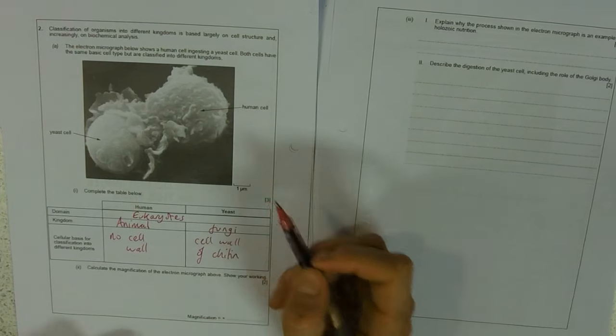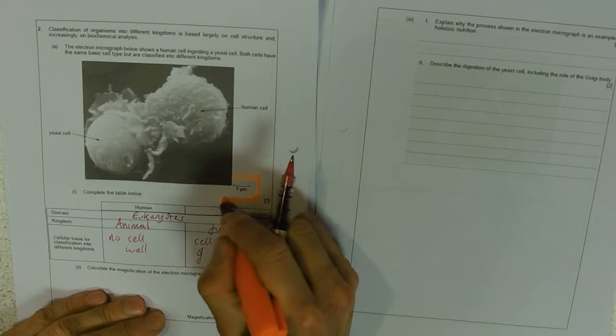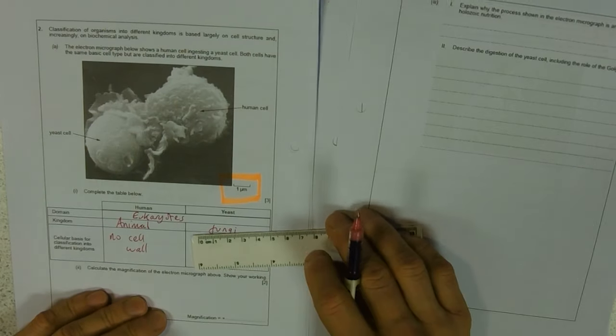Calculate the magnification of the electron micrograph above. So what information do we have? We have got a scale bar here. This is the information that you need. I'm going to put my ruler on this scale bar.